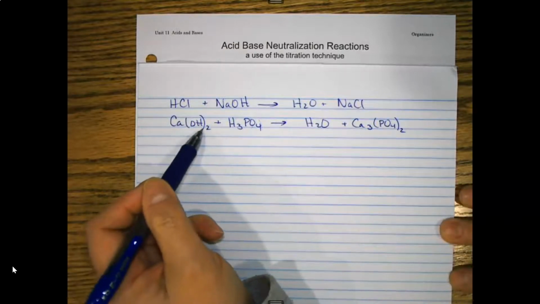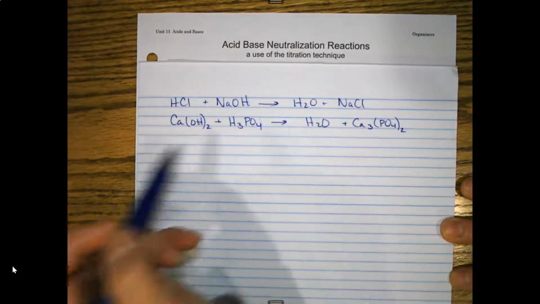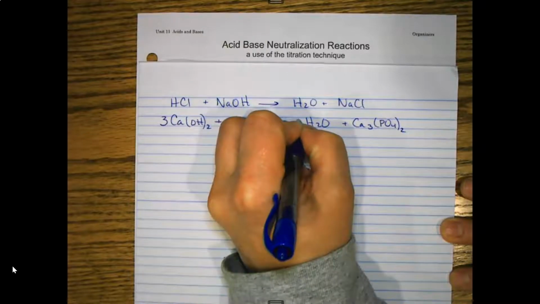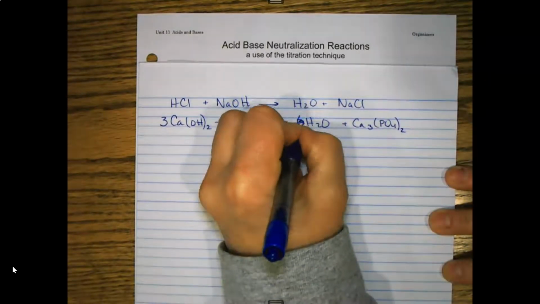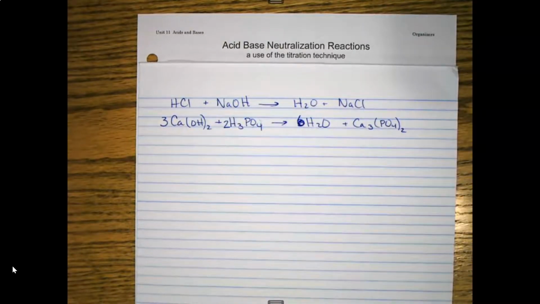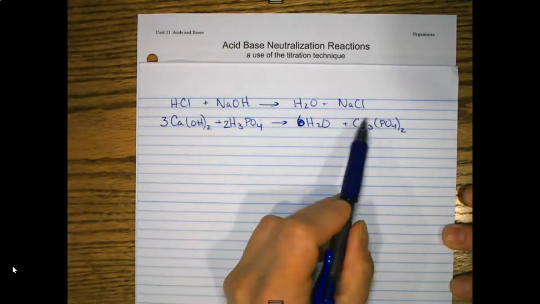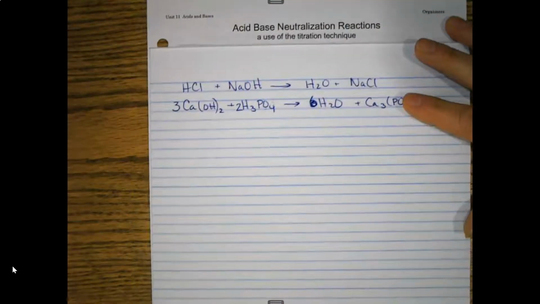I've got 2 hydroxides here, I've got 3 hydrogens here. That's not going to give me just 1 water molecule. So I've got to write a balanced equation. 3, 2, 3, and then I should be good to go. So I'm going to create 6 water molecules as a result of that reaction. So a neutralization reaction, regardless of how many you get, you're always going to create water and some sort of ionic substance.